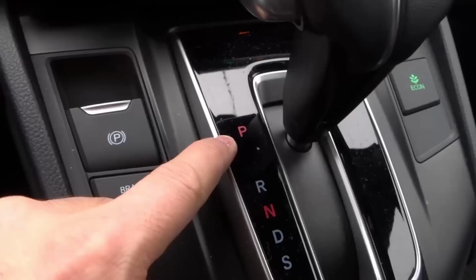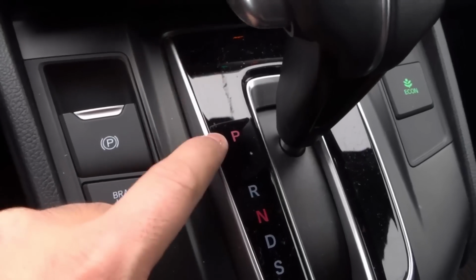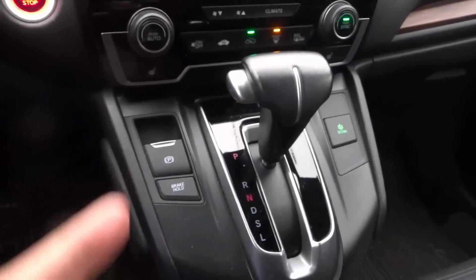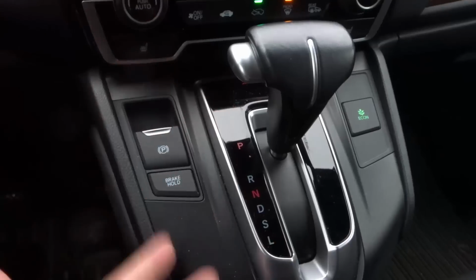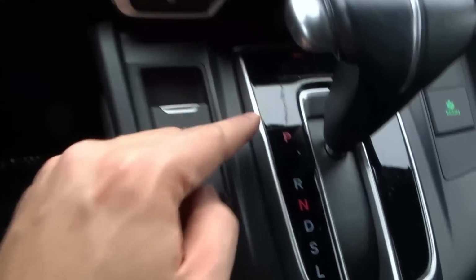First and foremost, we have the P right here. This stands for park. Now this park basically means that the car is going to be in the park gear. What it basically means is that the car is not going to move. As long as the parking gear is working properly, the car should be still, even if you're not pressing the brake pedal. As you can see right here, I'm not pressing the brake pedal. My car is not moving anywhere, so that's park.